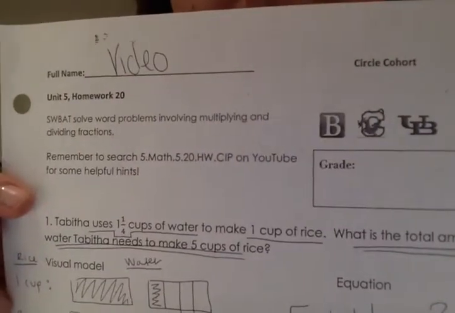I'm about to do two examples from homework 5.20. The first page are word problems involving fractions, and the back is subtracting with mixed numbers. First example.